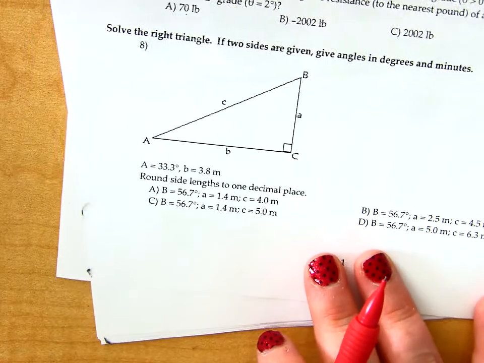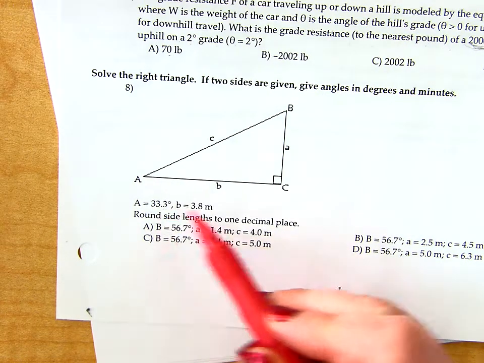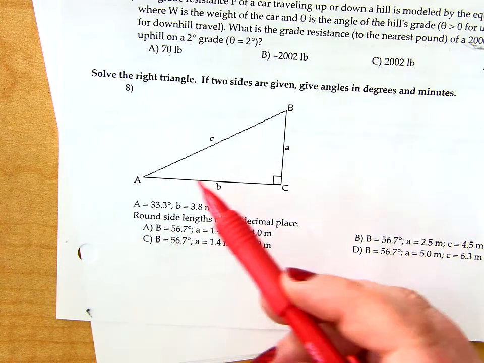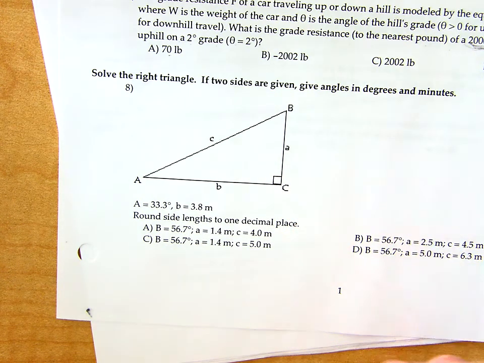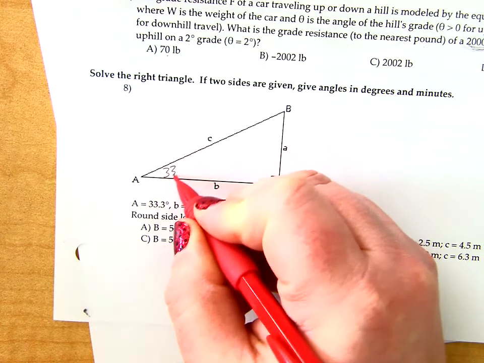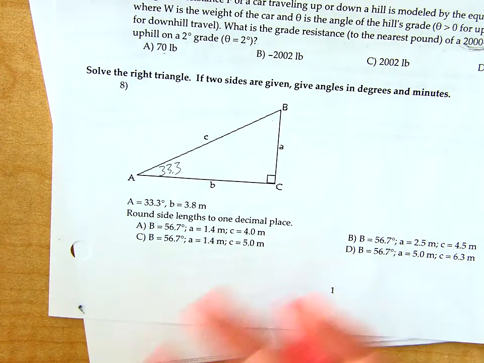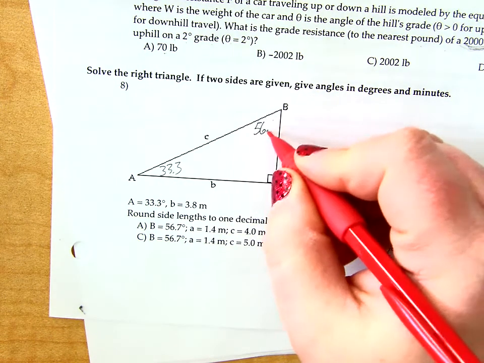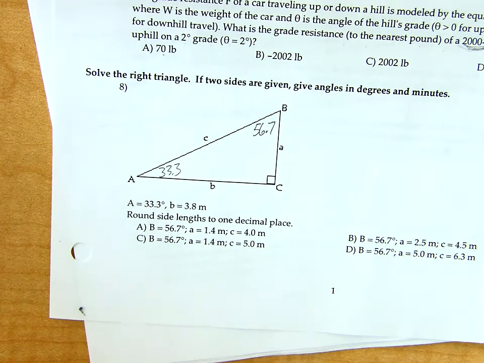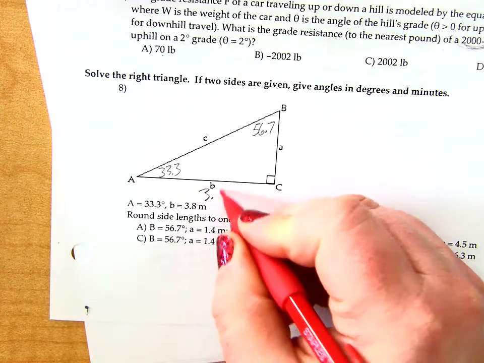8 should be super easy. You're just solving the right triangle. So they gave you some values. So solving a right triangle just means find all the missing angles, find all the missing sides. So if they gave me A already, it's 33.3. I could find angle B really easy. But it looks like they all have angle B the same, so that's not going to save me any time. It must be 56.7. And then they also tell me lowercase b is 3.8.